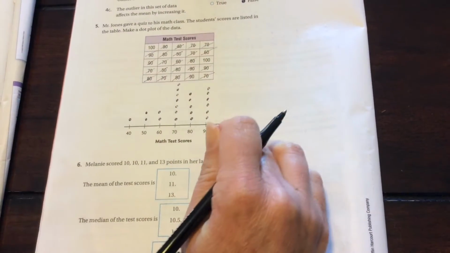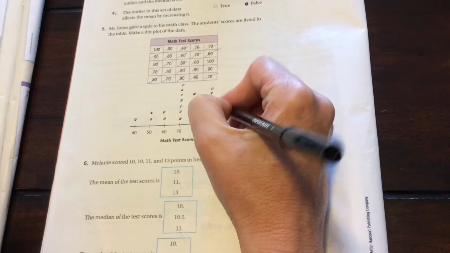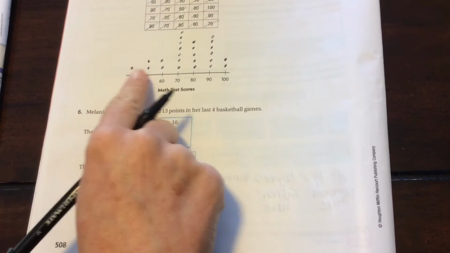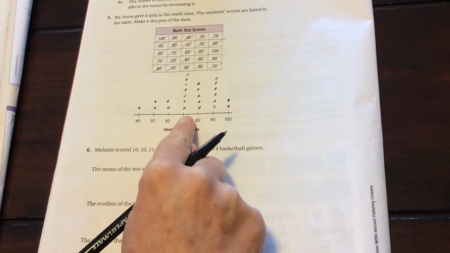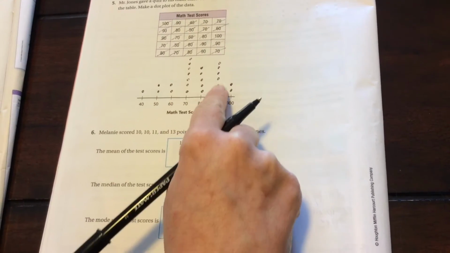I just caught an 80 that I missed, so I'm going to add another dot to that. And then 100, I have 1, 2. Okay, is that all I had to do? Make a dot plot. Yep, so that should be it. That's what it should look like.